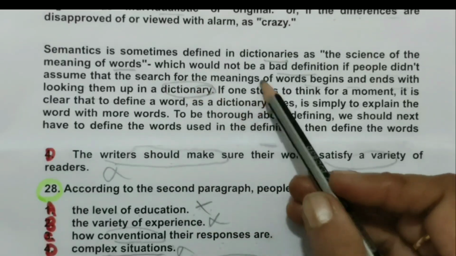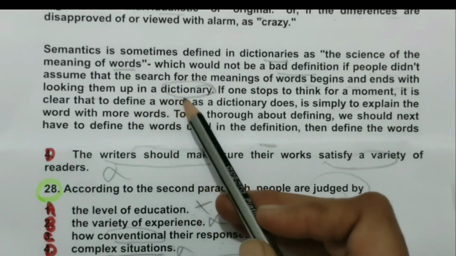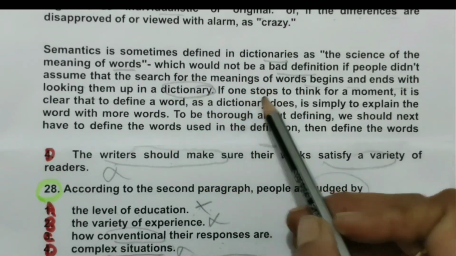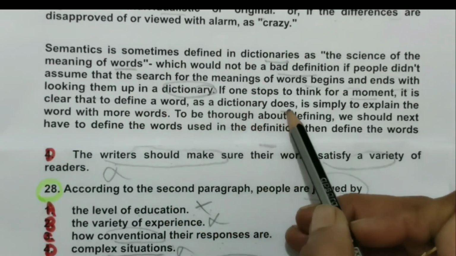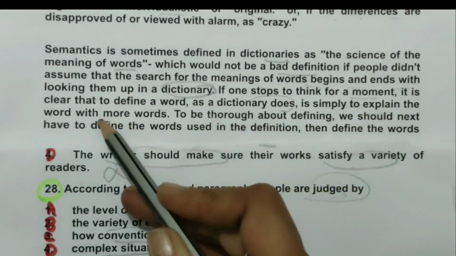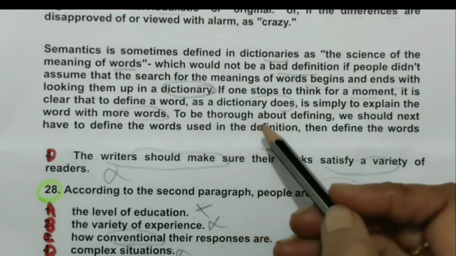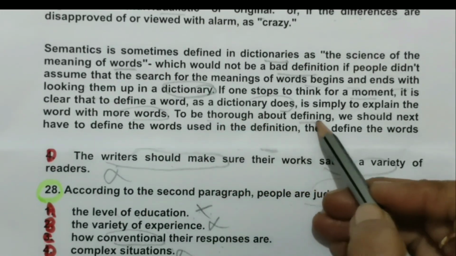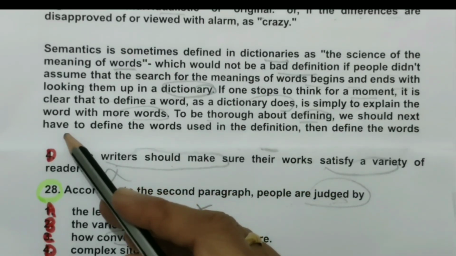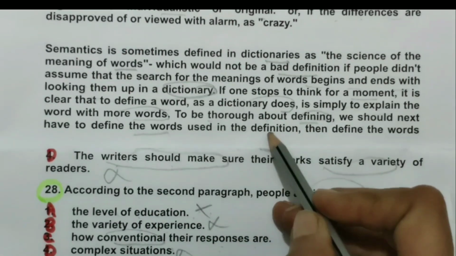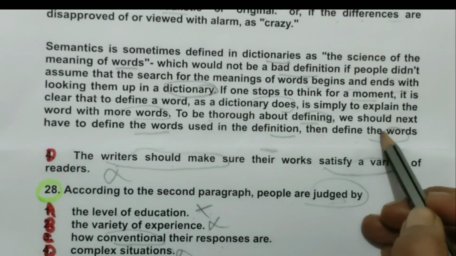Okay, for finding the word meaning, people are looking up the dictionary. If one stops to think for a moment, it is clear that all a dictionary does to define a word is simply to explain the word with more words. Yet it is true, to be true about defining of some word, we should next define the words used in the definition, then define the words.